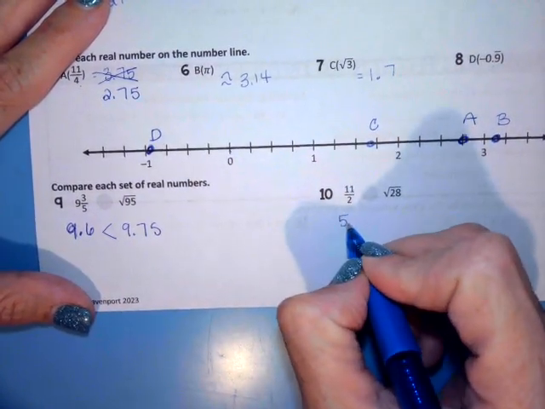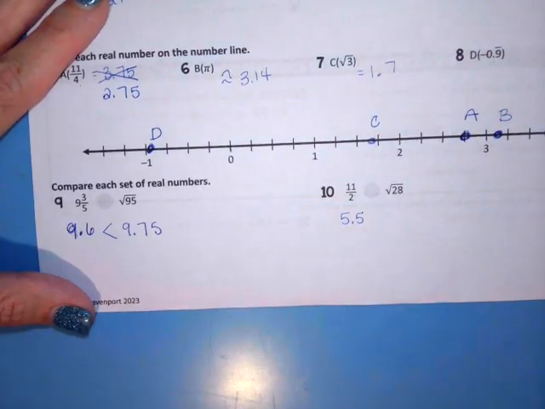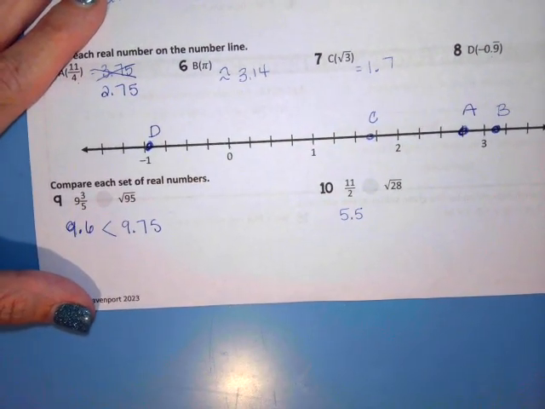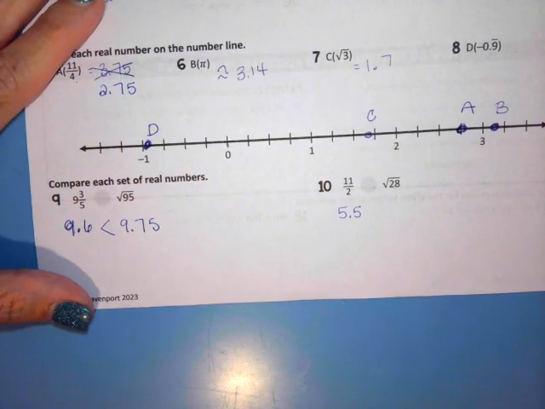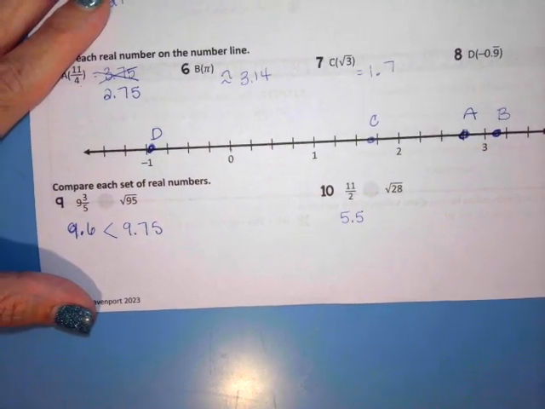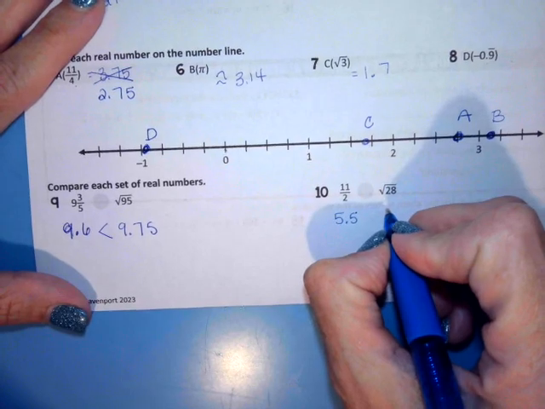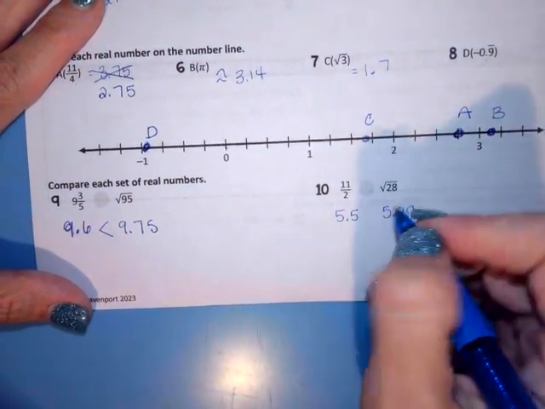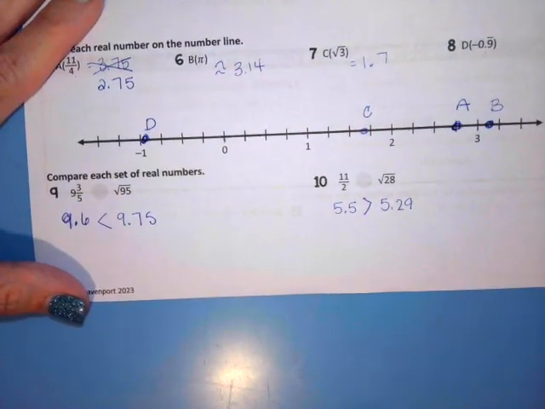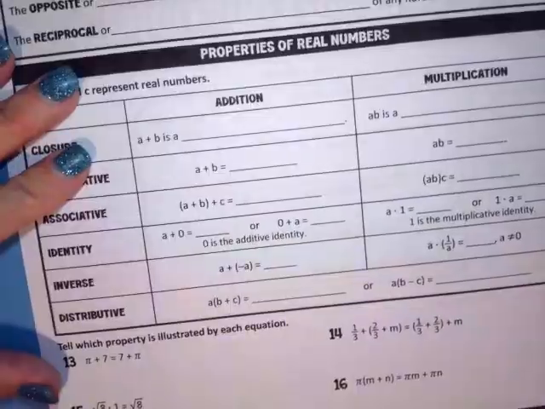11/2 is 5.5, and then, excuse me, the square root of 28 is going to be 5.29. Well, 5.5 is greater than 5.29, so I use that symbol. Okay, now let's flip it over to the other side.